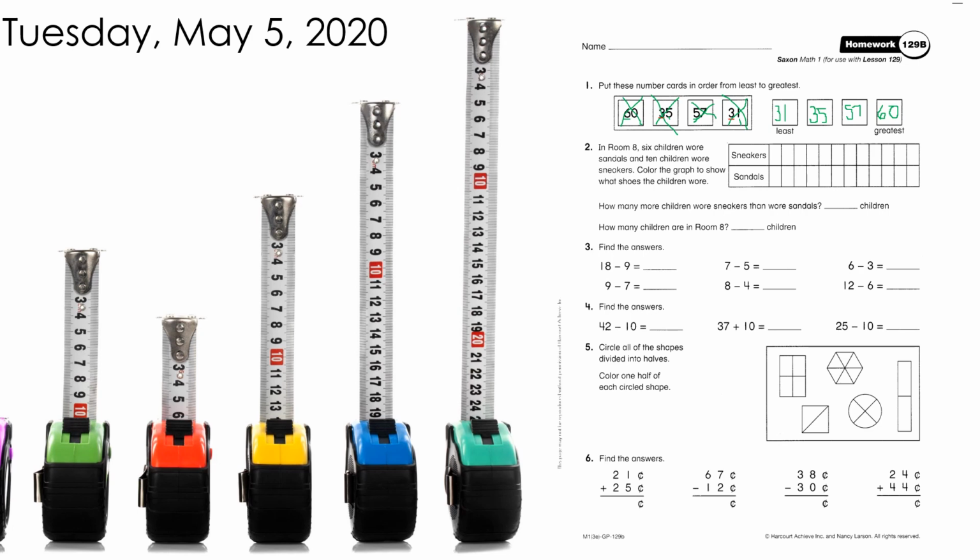Now in room 8, there were 6 children who wore sandals. Sandals. Make sure you're completing it on the bottom. 6. 1, 2, 3, 4, 5, 6. 6s are a little bit tricky to make on the computer.